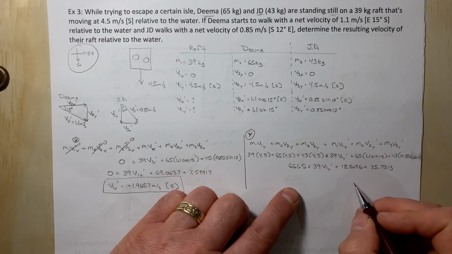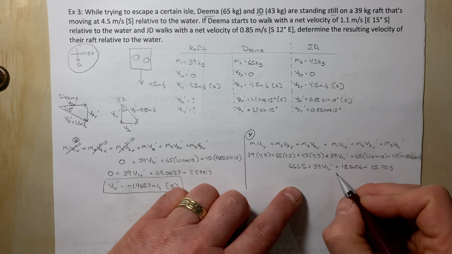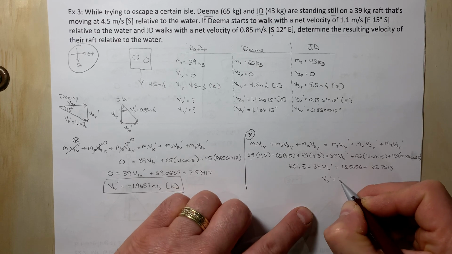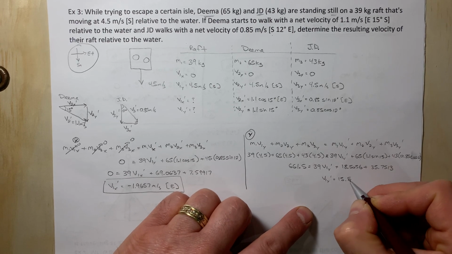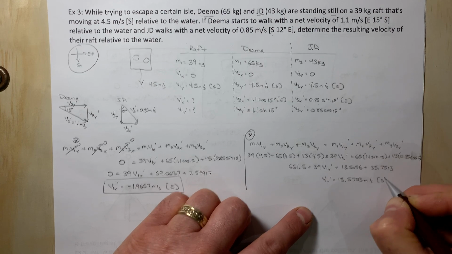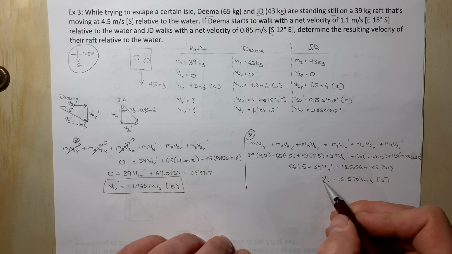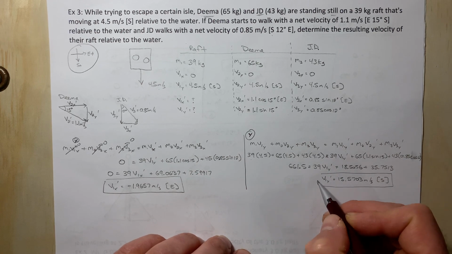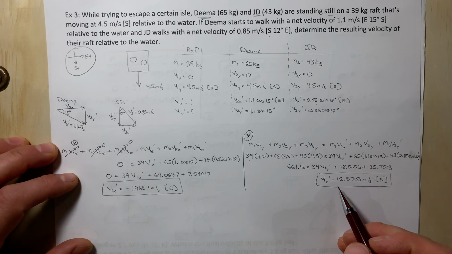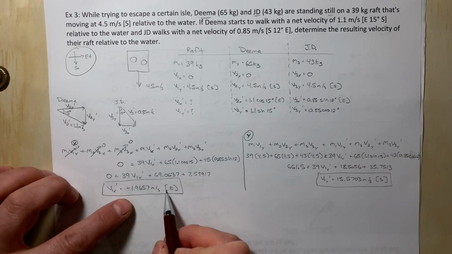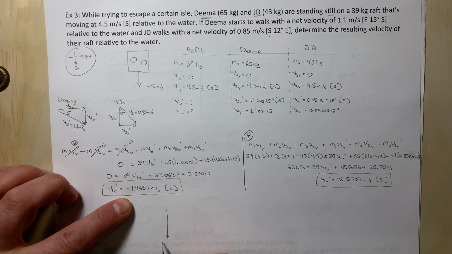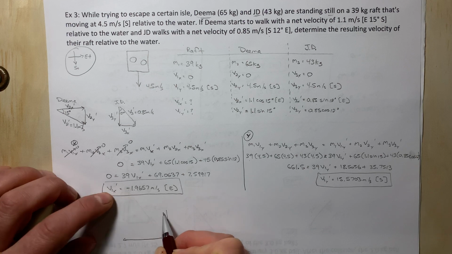Okay, we're going to do a little bit of math here, and I'm going to skip ahead just a little bit. V1Y primed is 15.5703 meters per second, and that is south. And again, not our final answer. Once we've got those two, we're just going to put them together. We're going to redraw the triangle. Remember, this one is actually going west, so we are going, let's put it over here, we're going south and we're going west.